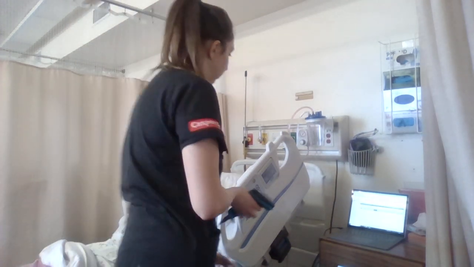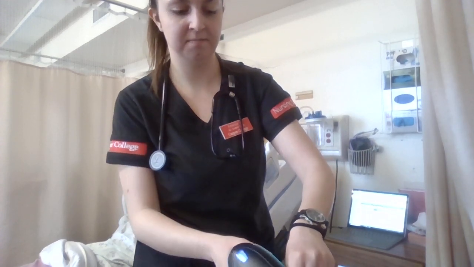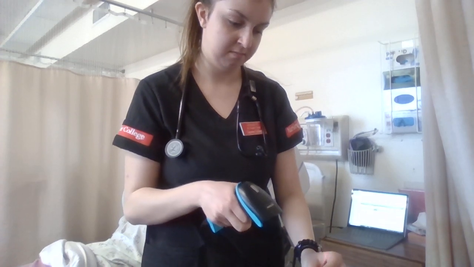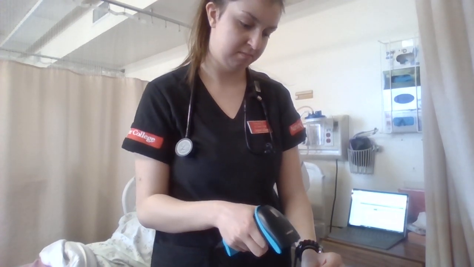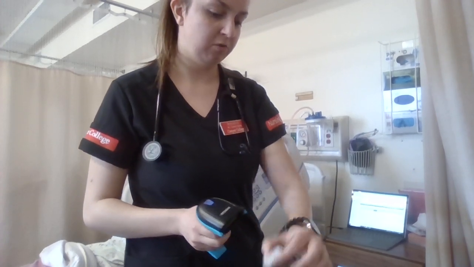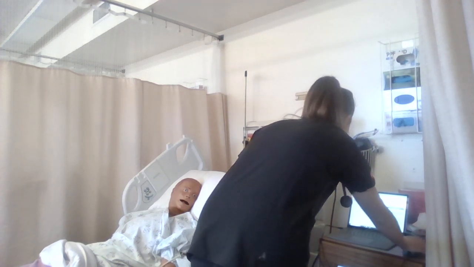Okay, so I see his chart is pulled up. Now I'm going to scan his first medication, which is the warfarin. Okay, so the warfarin, I'm going to do my six rights of medication administration.